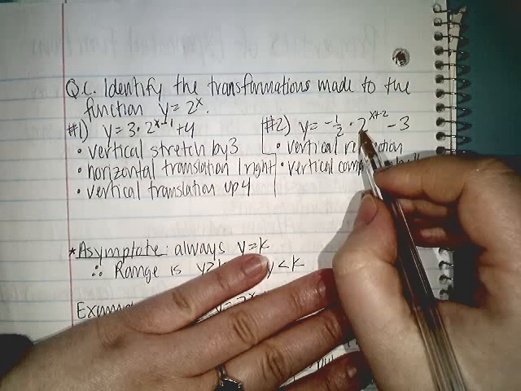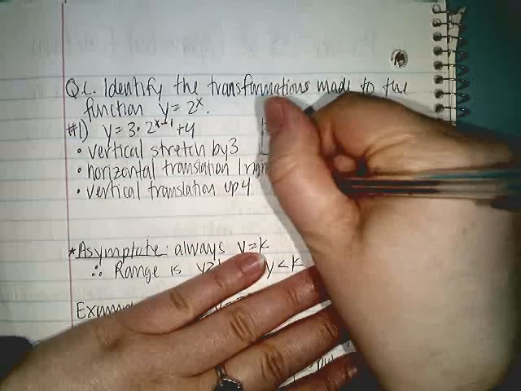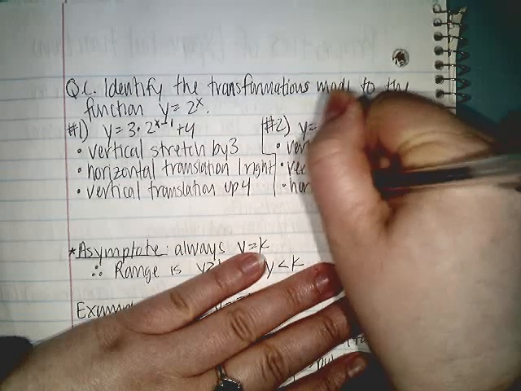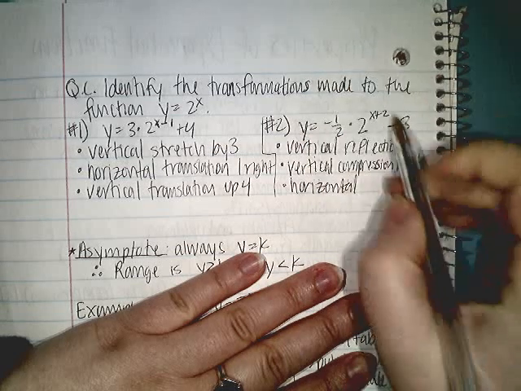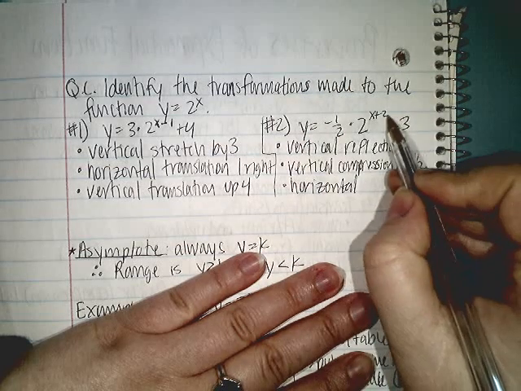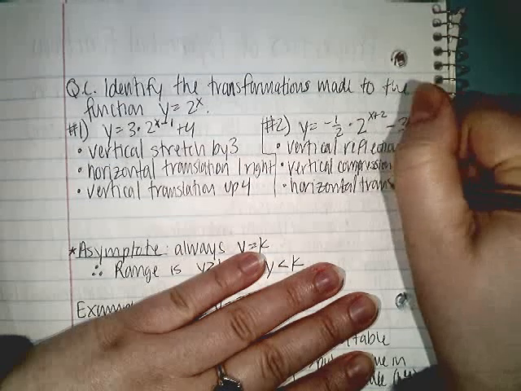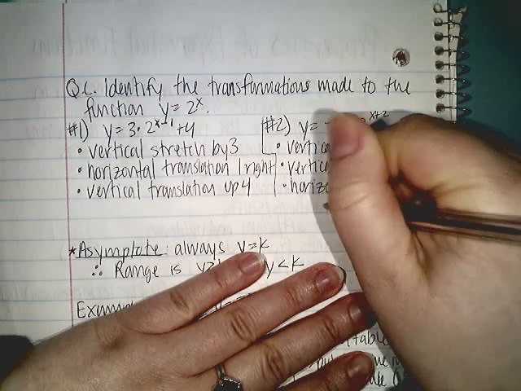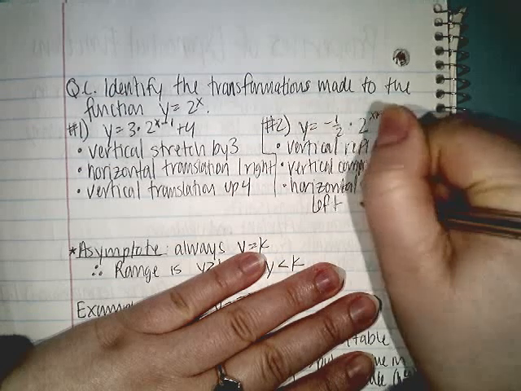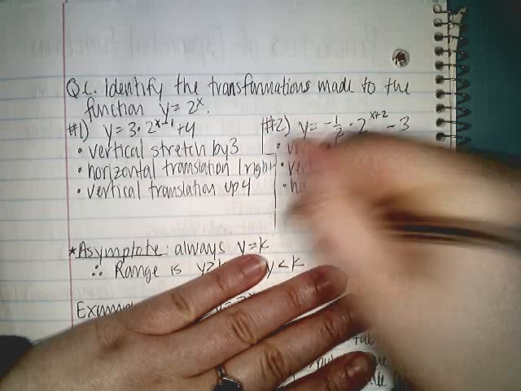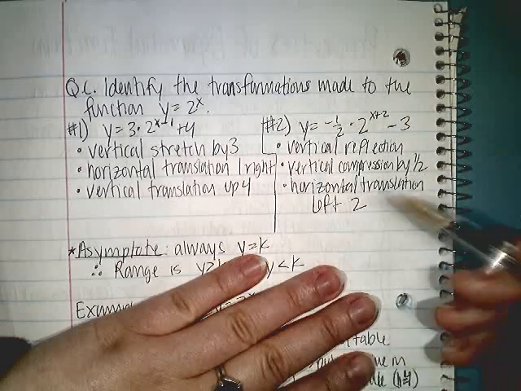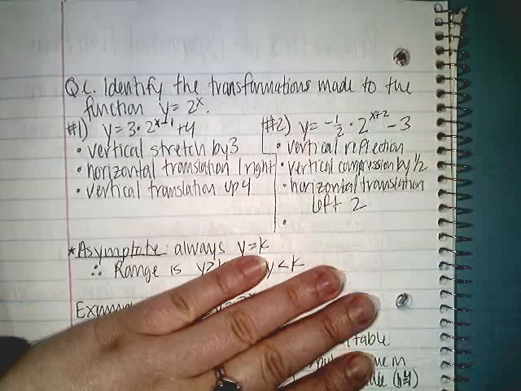And then I keep going, 2 to the x, but now in the exponent, I know that it's horizontal. So because I have a value in with the exponent, it's going to be horizontal. Since it's plus 2, I'm going to go horizontal translation left 2. So again, I go the opposite direction. So since it was plus, I'm going to go to the left 2 since it's horizontal.